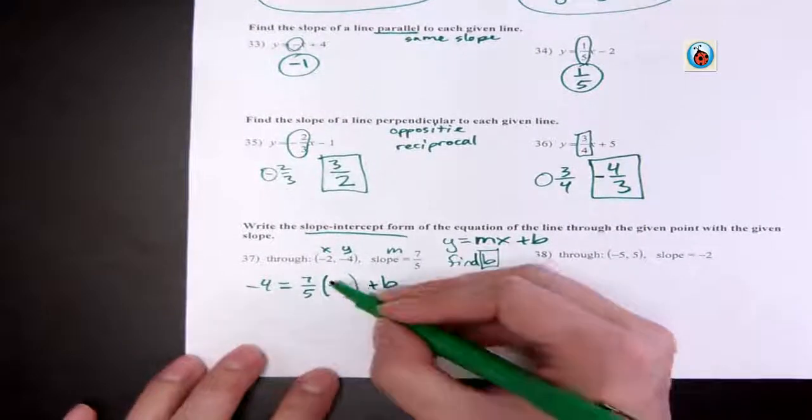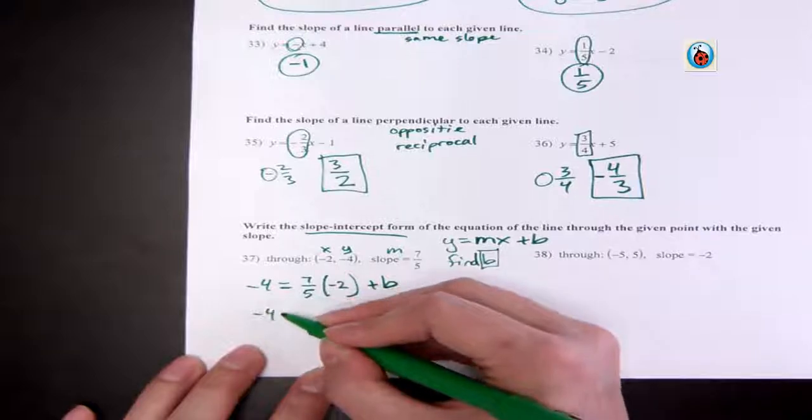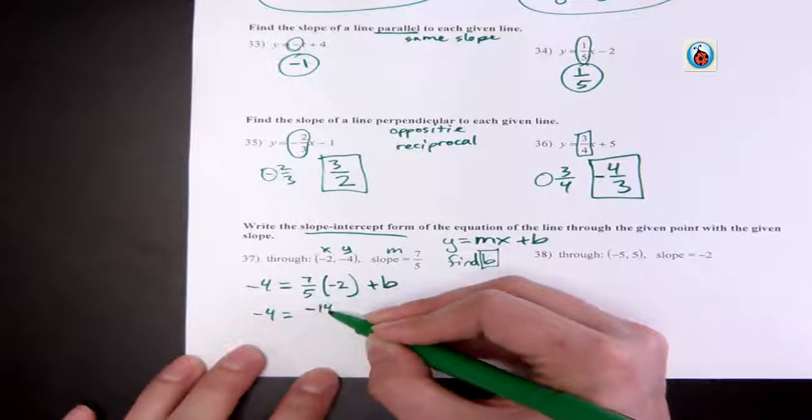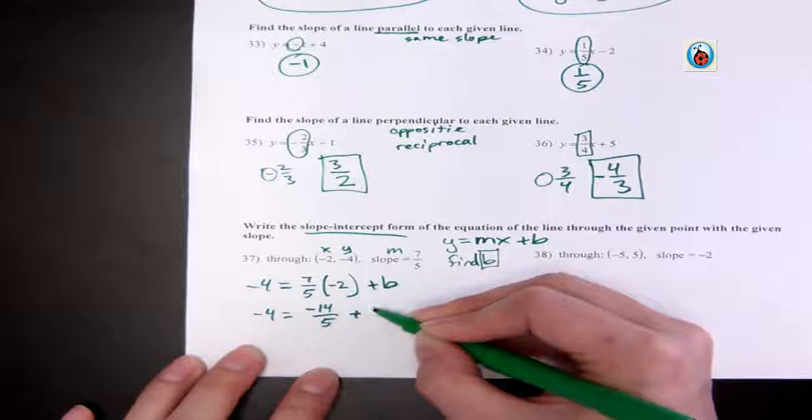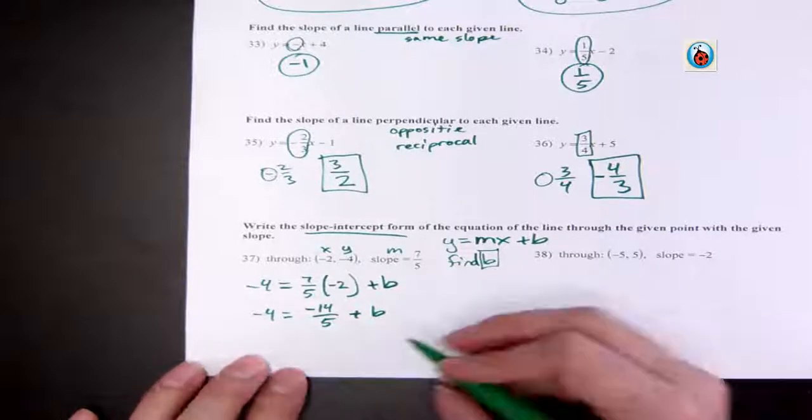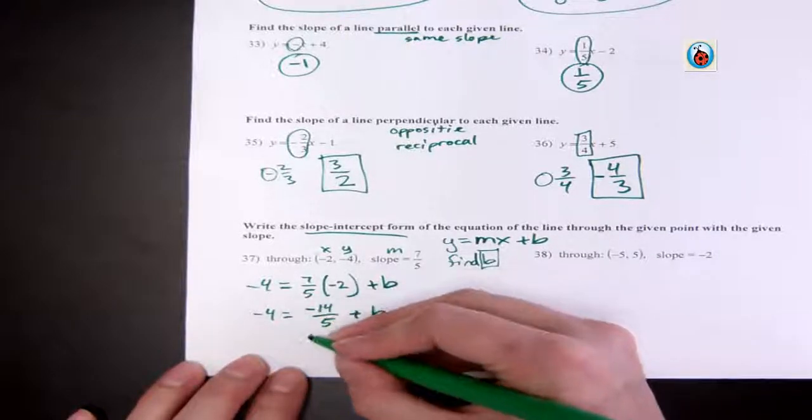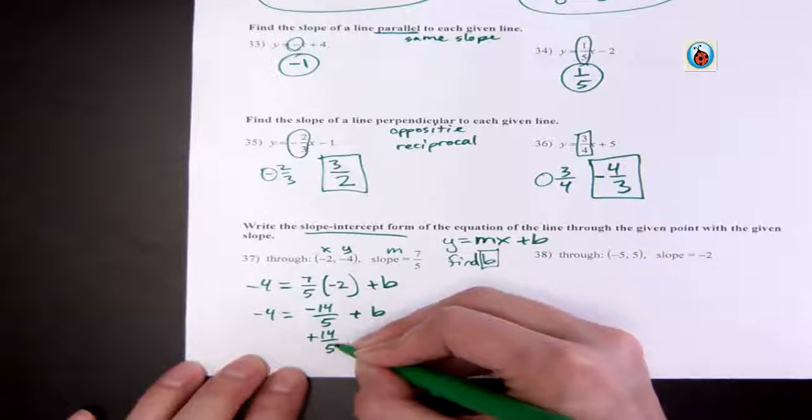And then I solve it. So I go ahead and multiply. So now -4 equals -14/5 plus b. Then I add my 14/5.